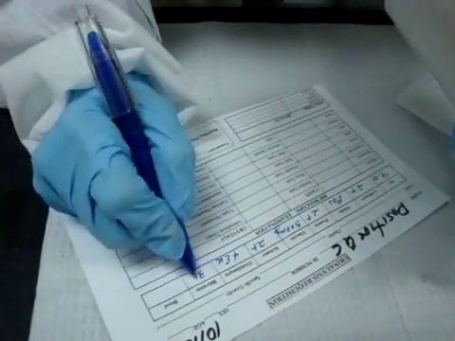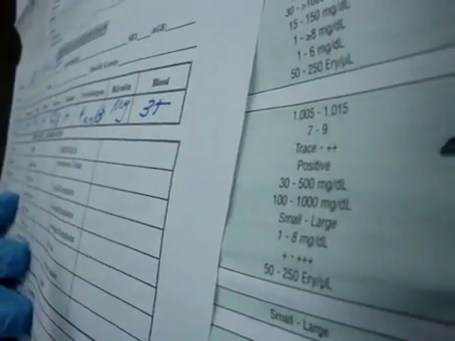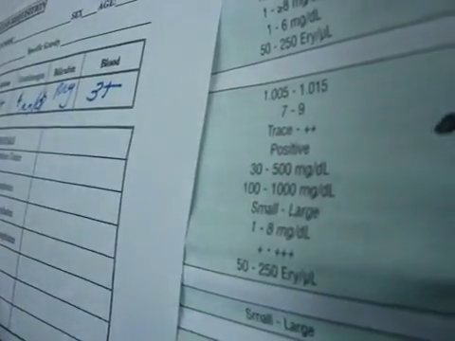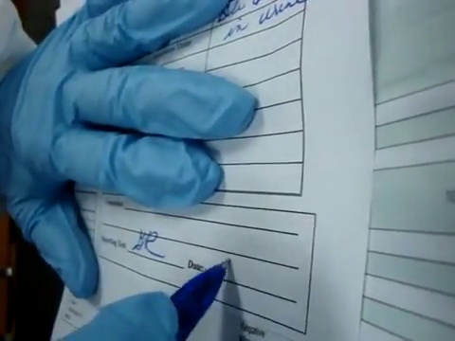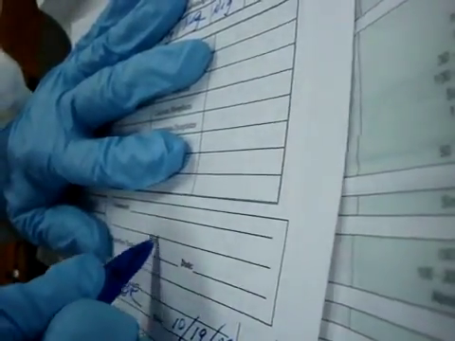Bilirubin was 3 plus. And blood was 3 plus. Now we will compare the results that we got to the results that we were expected to get from the brochure. Then we always want to sign our work and date it. And we want to sign our level 1 and date it.